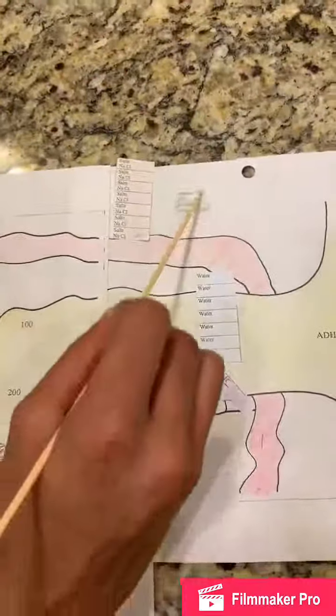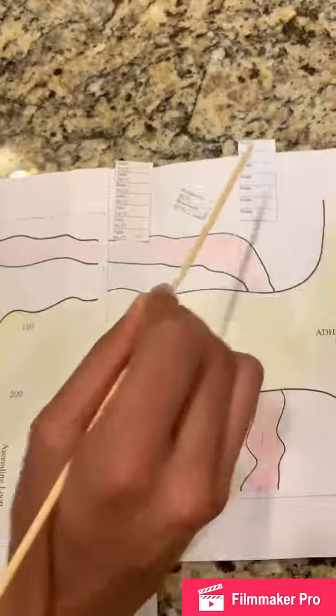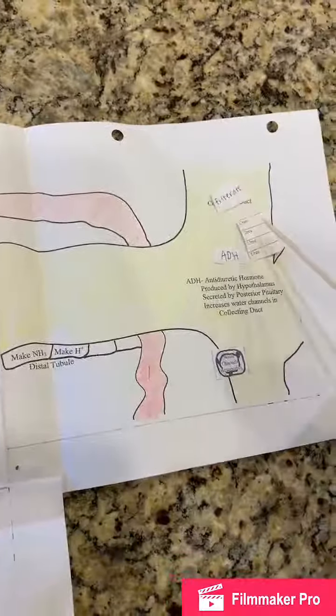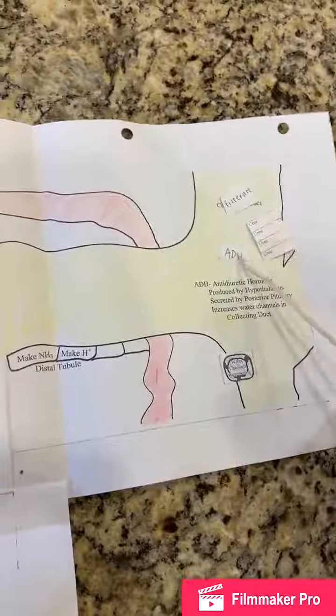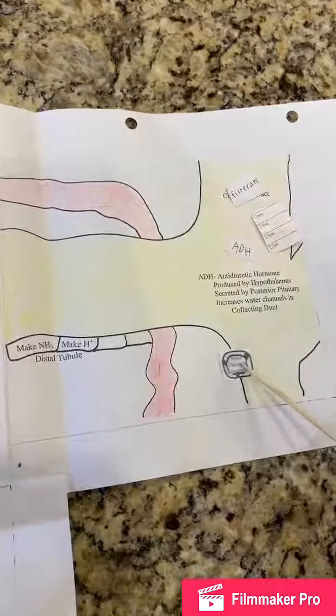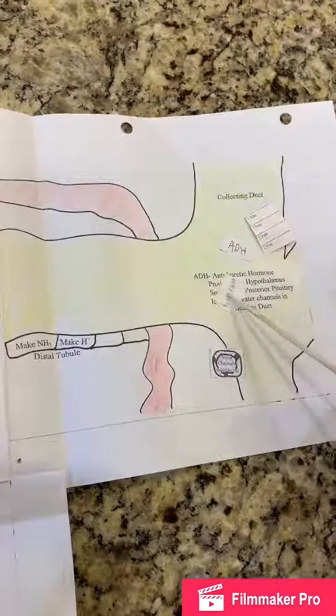Simultaneously, sodium chloride and bicarbonate are actively transported, and water is passively transported into the interstitial fluid. Lastly, the remaining filtrate is passed into the collecting duct, which regulates the concentration in the urine, while ADH makes the collecting duct permeable to water, thus reabsorbing water into circulation by increasing the number of water channels in the collecting duct and increasing the osmolarity of urine.